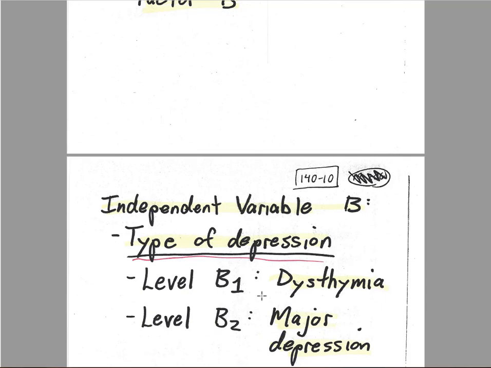The other half of your participants will be level B2. These will be people that suffer from major depression. Major depression, as the name would suggest, involves much more extreme symptoms. They are extremely sad, extremely hopeless. Sometimes these folks are so sad and hopeless that they don't want to get out of bed in the morning.